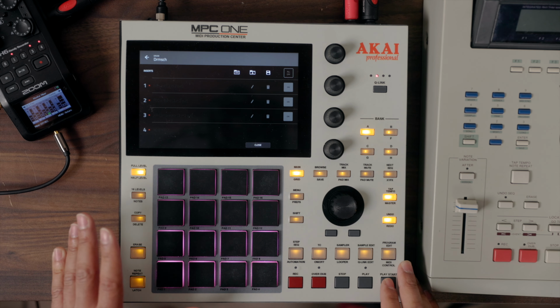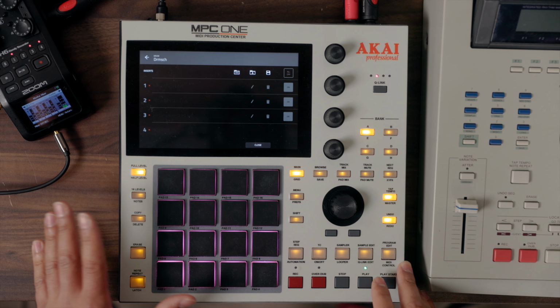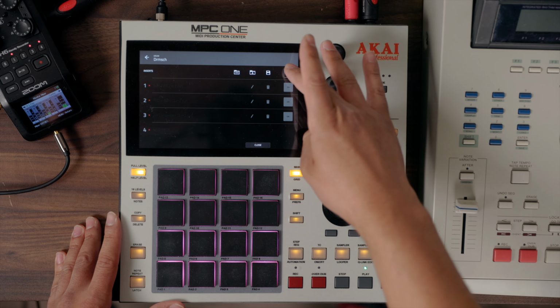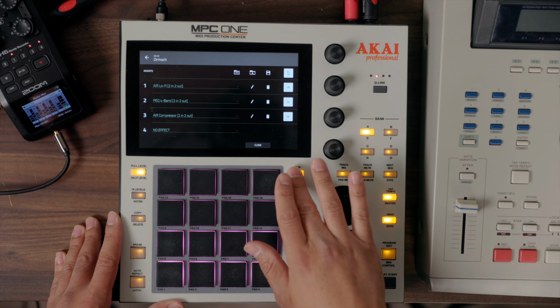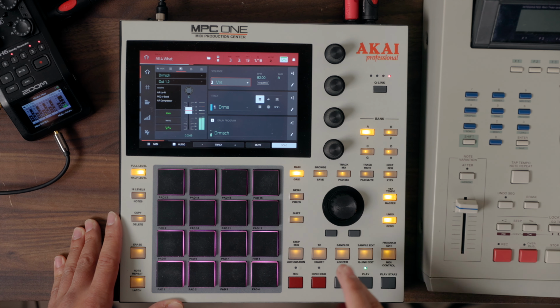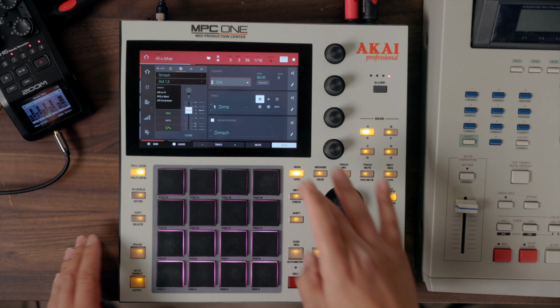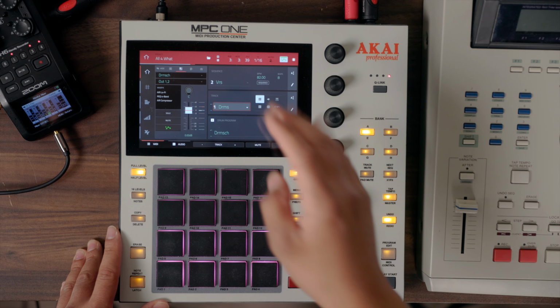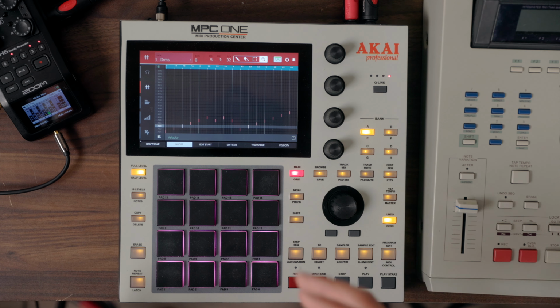So this is without any plugins. And then this is with. That right there is gritty, and I love that sound. That's just to kind of get it a little more in your face. Now, real quick, I'm going to touch up on the drums.